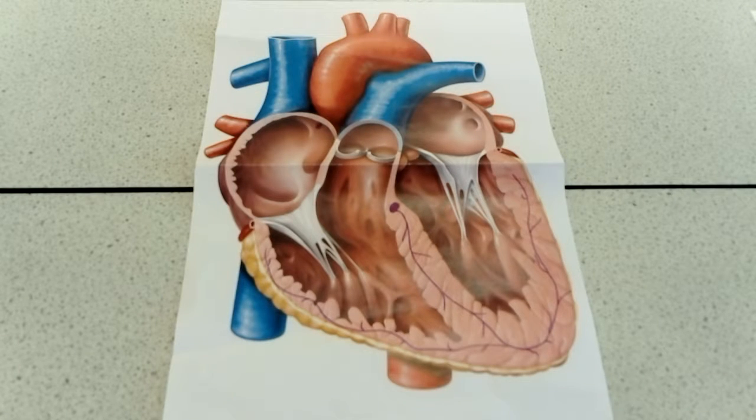The key thing we need to know about the heart is how blood moves through it and how the contraction of the heart is actually regulated. So in this short video, I'm going to summarise lots of the key parts.